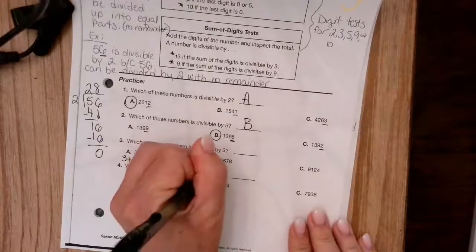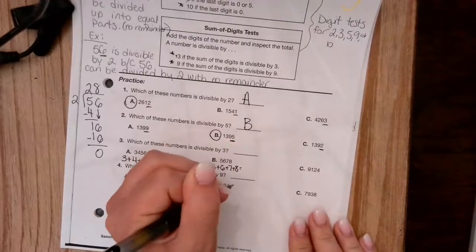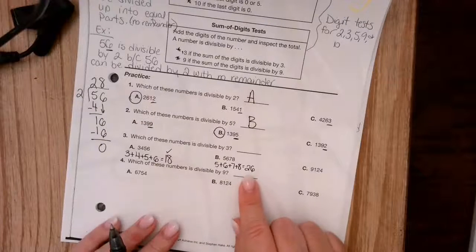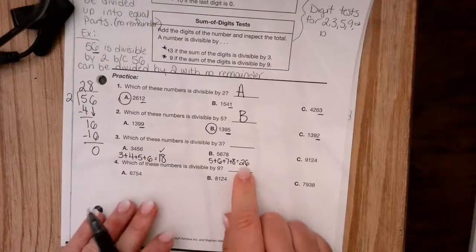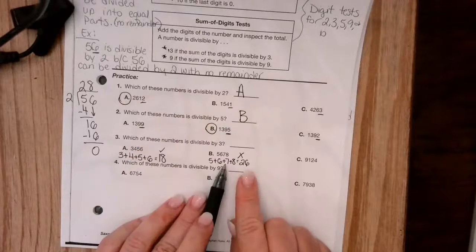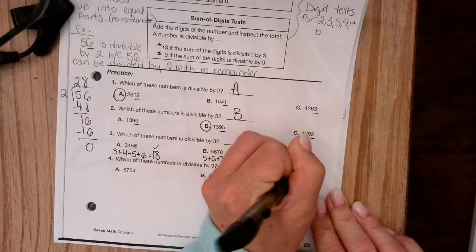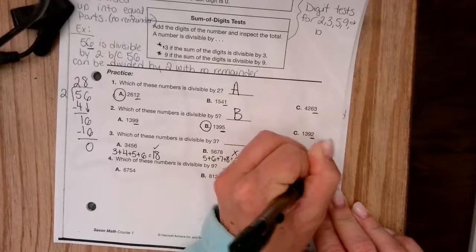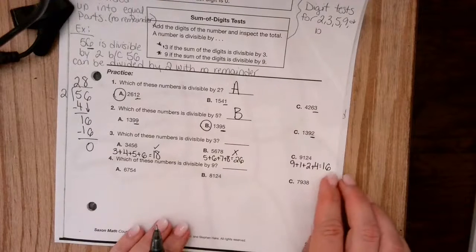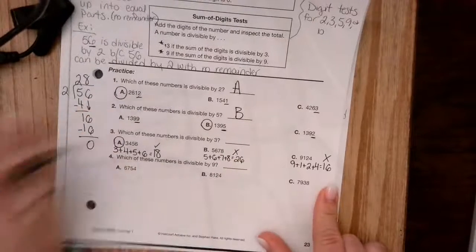I'm going to do the next one. 5 plus 6 plus 7 plus 8. And on that, I get 26. And unfortunately, 26 cannot be divided by 3 without a remainder. So this one is not divisible by 3. Then I'm going to do this last one here. 9 plus 1 plus 2 plus 4, and I get 16. 16 can also not be divided by 3 without a remainder. So my answer is A.